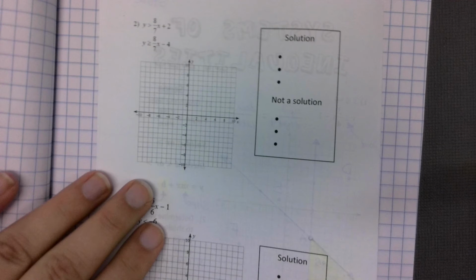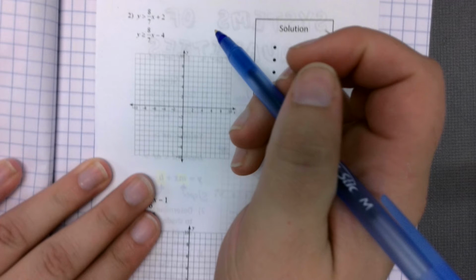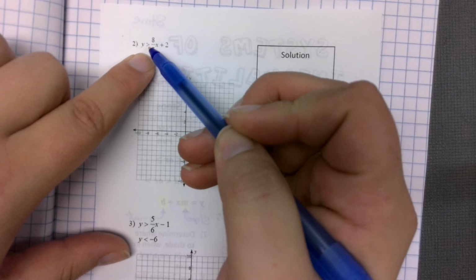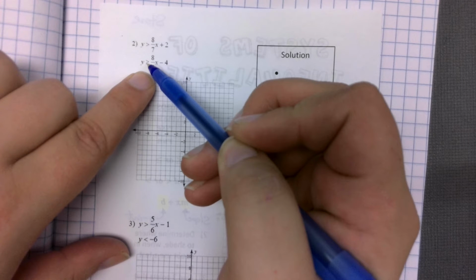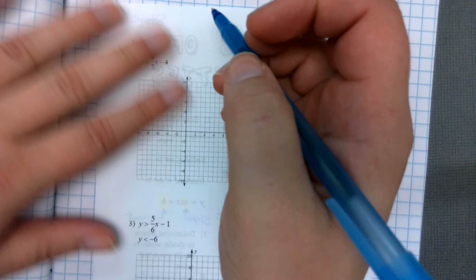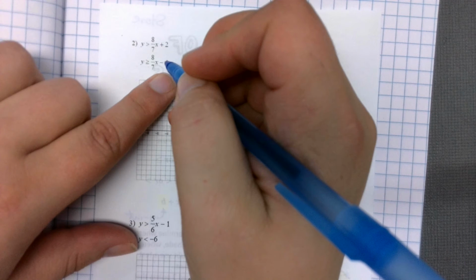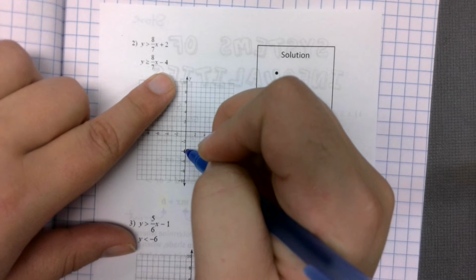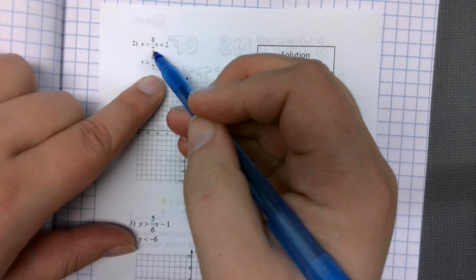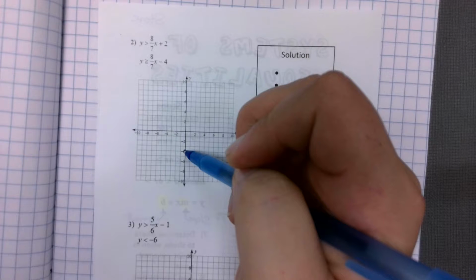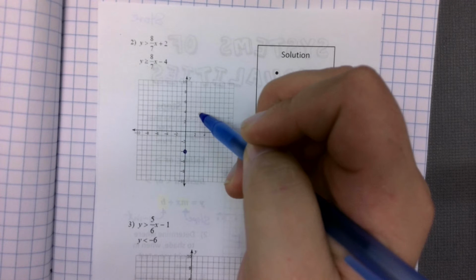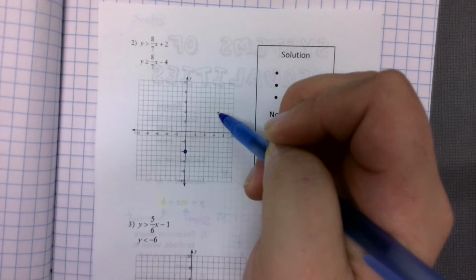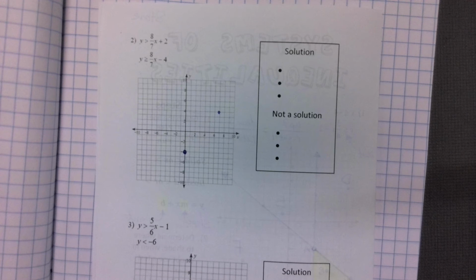So, we have one that's dashed and one that's solid. Let's start with the solid one. Negative 4. Okay. Then up 8 over 7. So negative 4 plus 8 is 4 over 7. Got my line. Go ahead and draw a solid line.